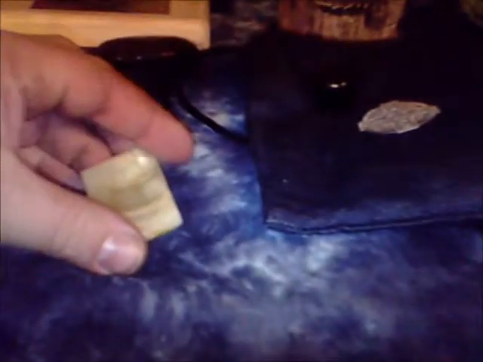This piece right here is a touchstone. If you can see, it's got a groove in it. Now what you're supposed to do is set it in your hand like this, and when you're upset, you're supposed to rub your thumb in the impression, and it's supposed to relax you. It is made out of sardonyx.